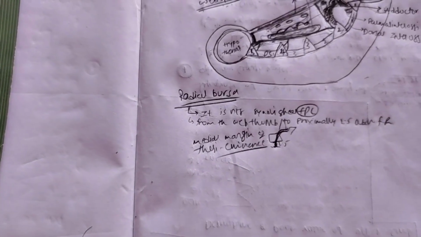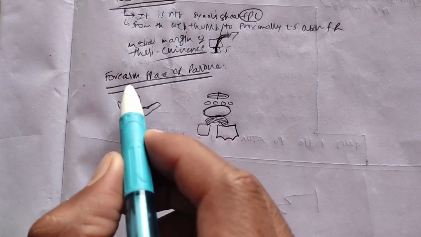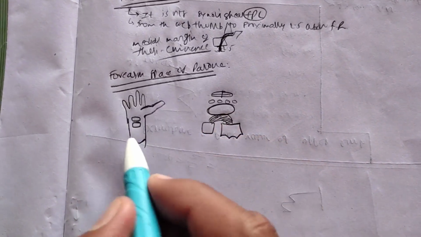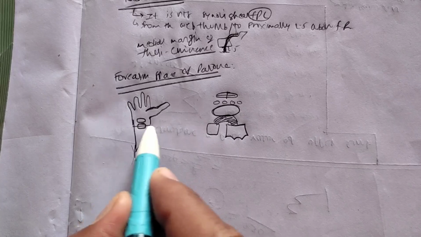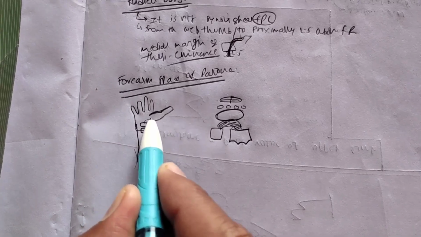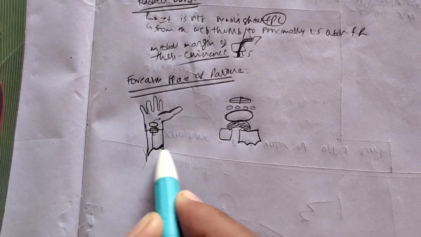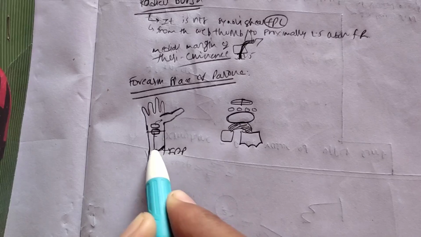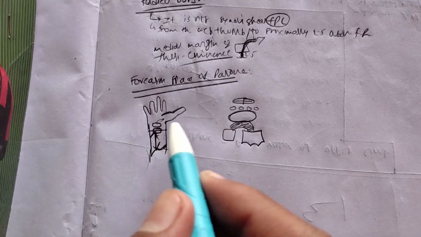Now we are going to discuss the space of Parona. It extends from the pronator quadratus, this is the pronator quadratus and this is the flexor retinaculum, to the oblique margin of the flexor digitorum profundus. This entire area is the space of Parona.